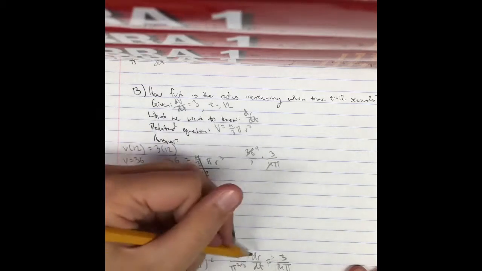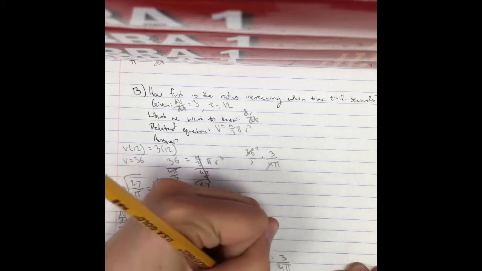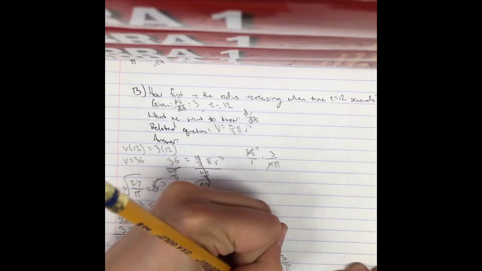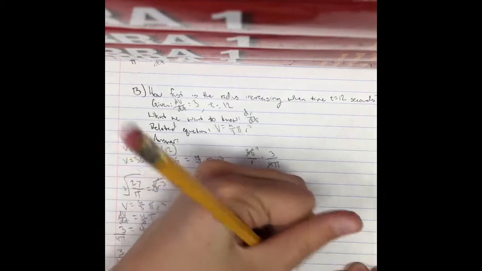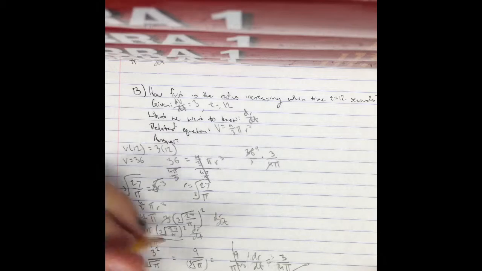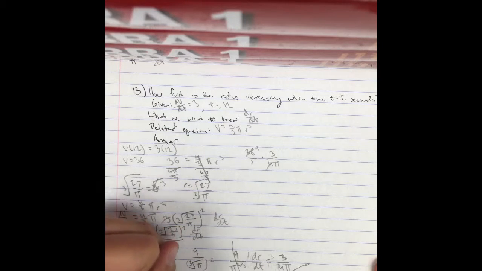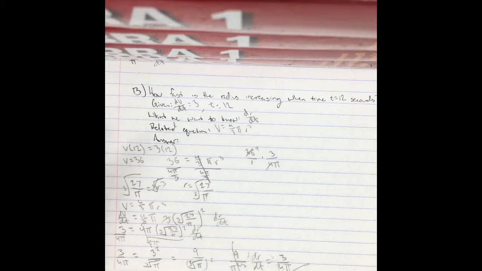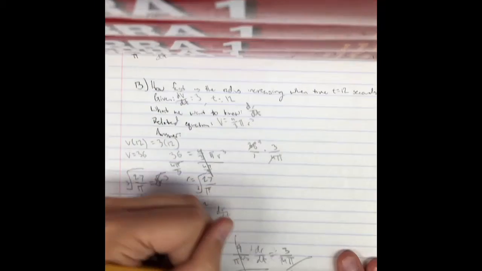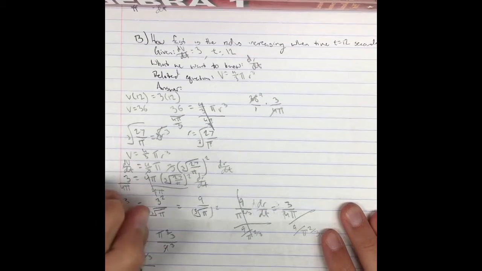And so now we want to get dr/dt by itself, so we divide by 9 over pi to the 2/3 on both sides. And so that will be 3 over 4 pi times pi to the 2/3 over 9. And so these can cancel out a little bit. And so we get pi to the 2/3 over 12 pi.